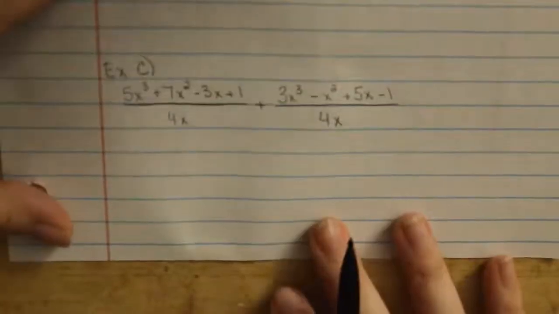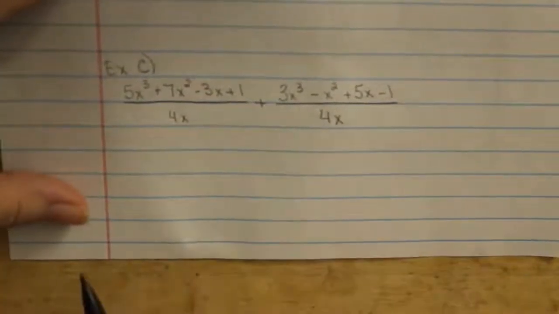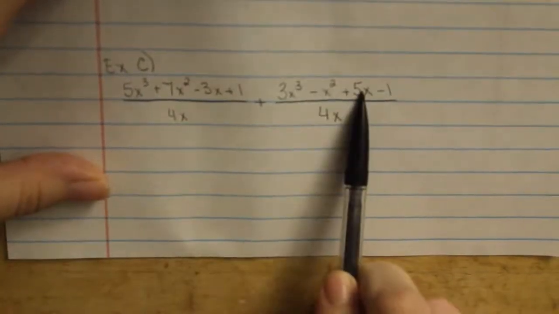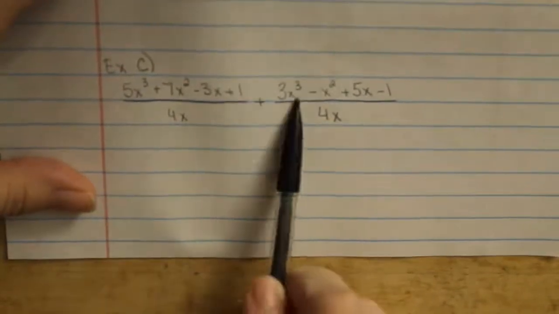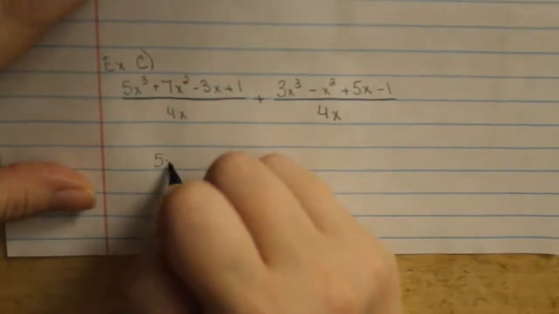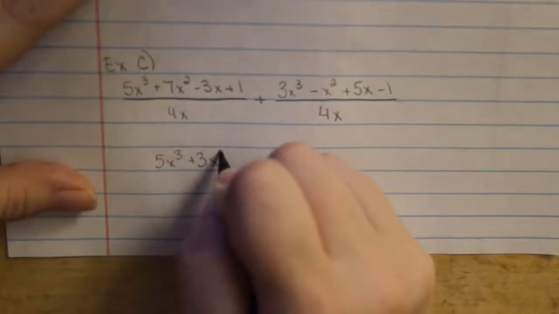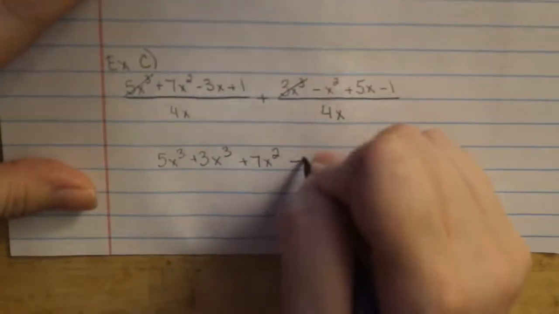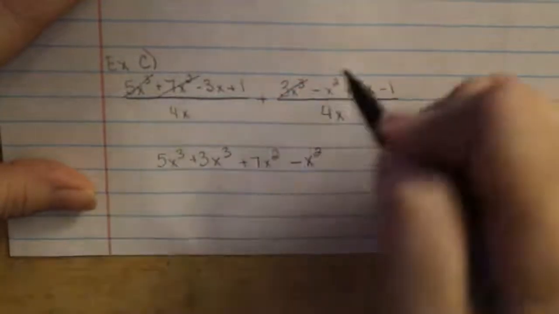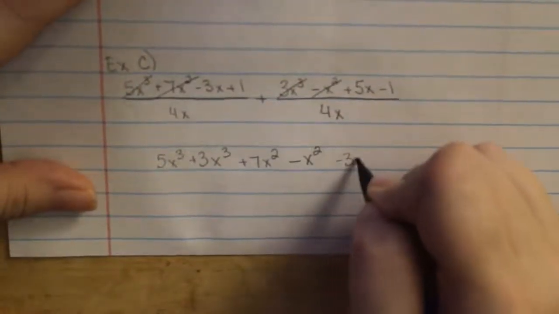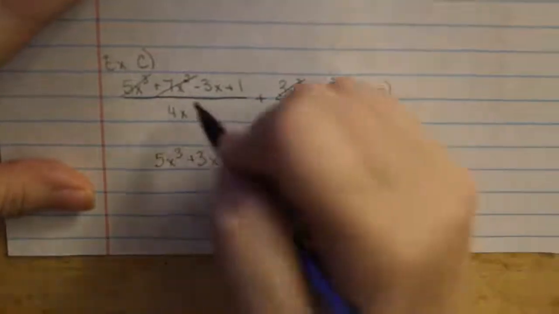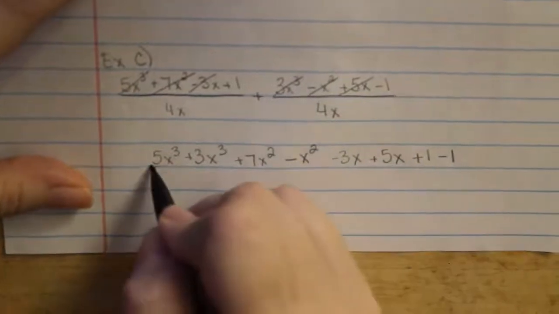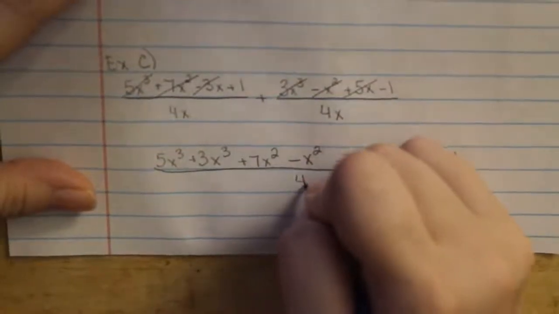Okay, for example C, we've actually got kind of a long one here. Note they still have the same denominator, so I'm going to focus on grouping. I'm going to group the numerators. So I'm going to put the 5x cubed right next to the 3x cubed. So I've got 5x cubed plus 3x cubed. My next one is a positive 7x squared minus x squared. Cross that out. Then I've got a minus 3x plus 5x, and then a plus 1 and a minus 1. All of that over 4x.